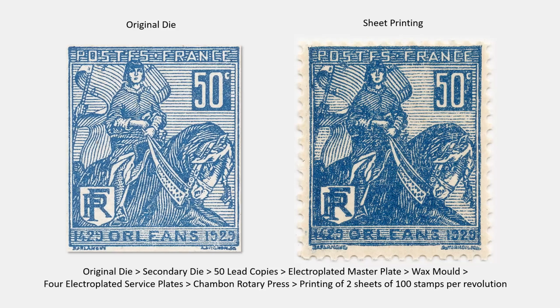But when you look at the sequence through which the printing process goes, you have your original die, you take a secondary die from that, you take 50 lead copies that you then have electroplated to produce a master plate, from that you take a wax mold, from that you make 4 more electroplated service plates. Those are then curved and screwed onto the Chambon rotary press. They get given a last spit and polish, and then the stamp is printed. So you can imagine that there is a gradual deterioration in the quality of the image.